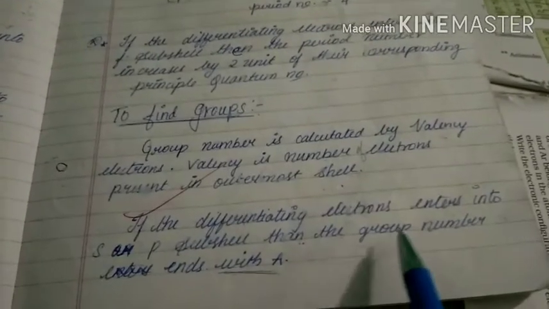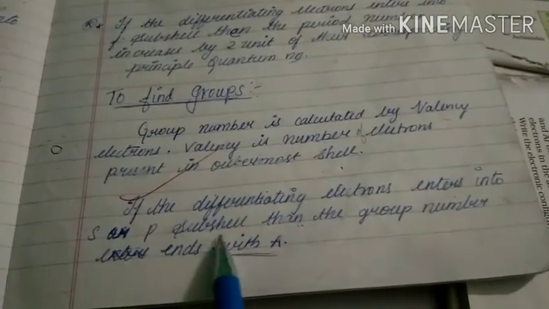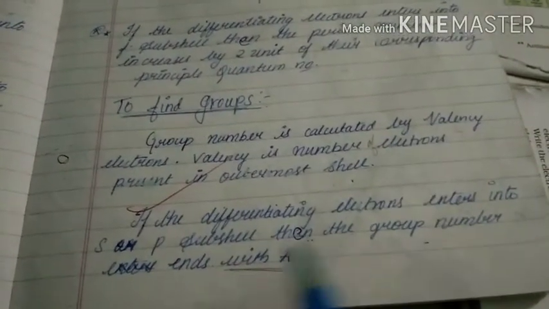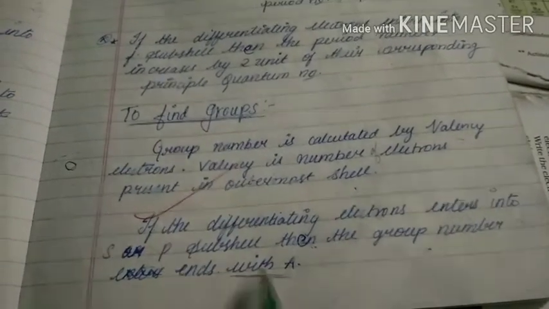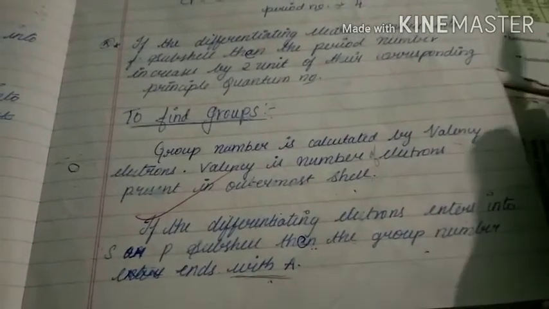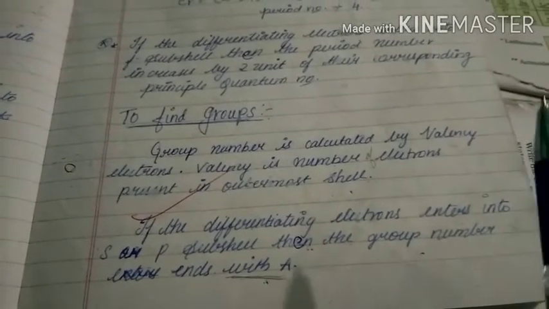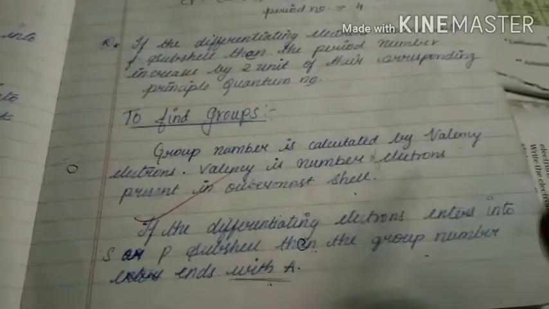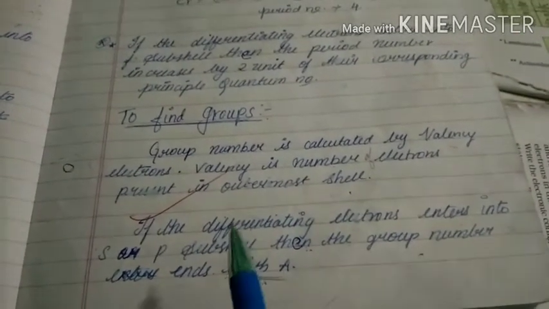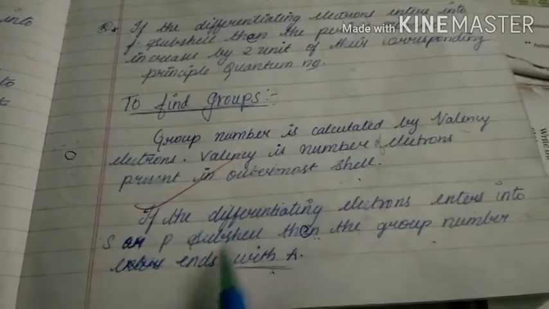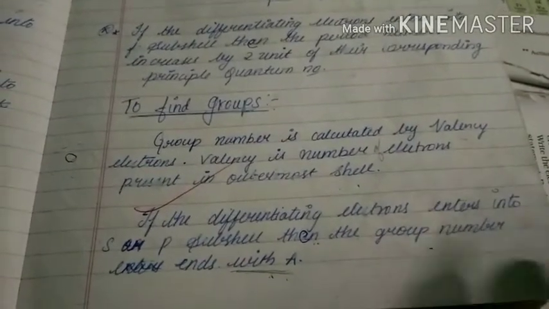If the differentiating electron enters into the s or p subshell, then the group number ends with A. I told you already, in the periodic table, groups like 1A, 1B, 2A, 2B are present. So which element comes under A, and which under B? If the differentiating electron enters into either the s or p subshell, then the group number ends with A. If it enters into the d or f subshell, then the group number ends with B.